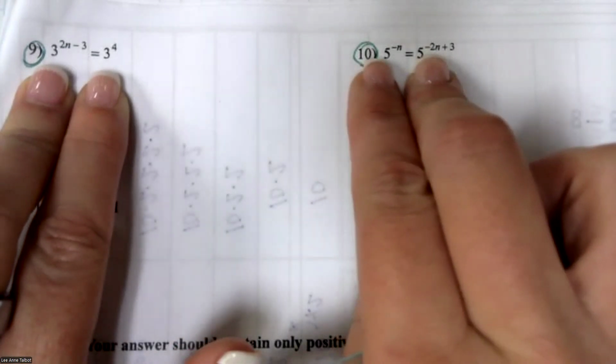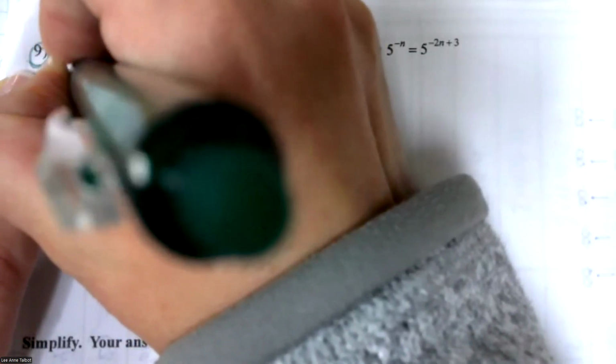These are called same base exponentials. And in both of these, they already have the same base, which is great. So we can cancel out the bases.